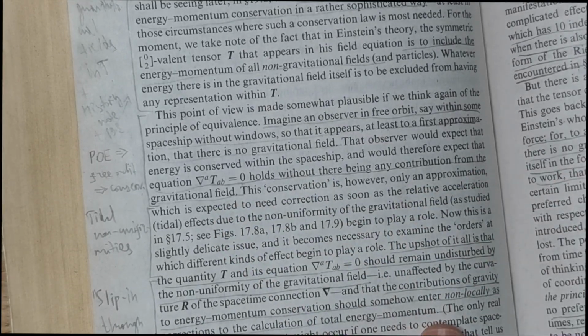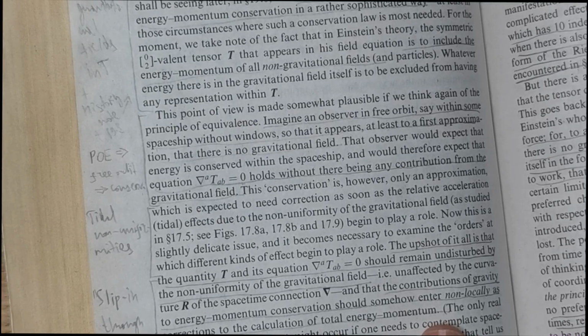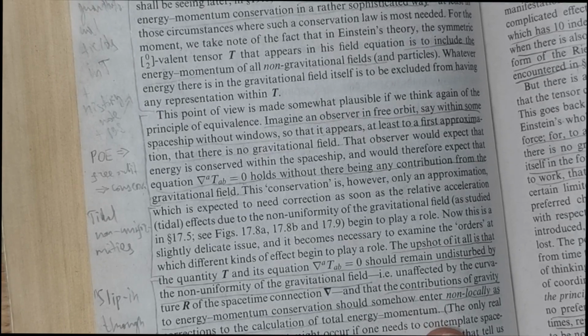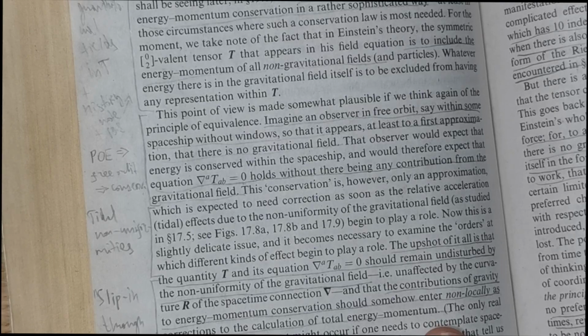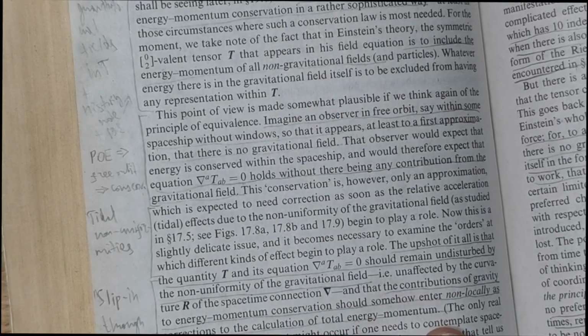So he explains the non-inclusion of the gravitational field in the energy momentum tensor from the viewpoint of the principle of equivalence.